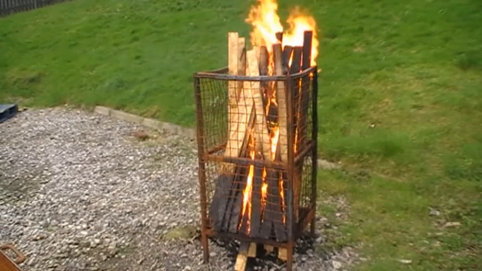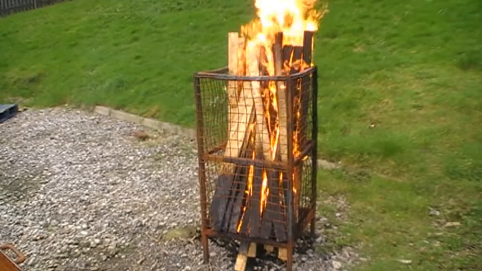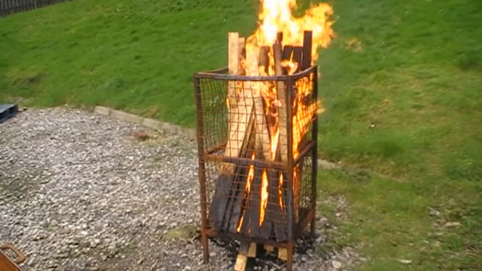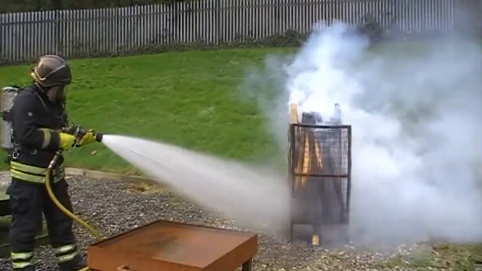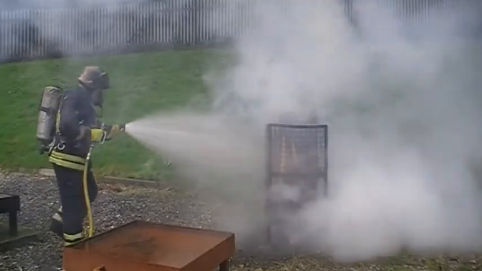Typically, firefighters would use water to extinguish this type of fire. You will notice that they are applying water using a spray, as droplets of water will absorb the heat much quicker than a jet of water.